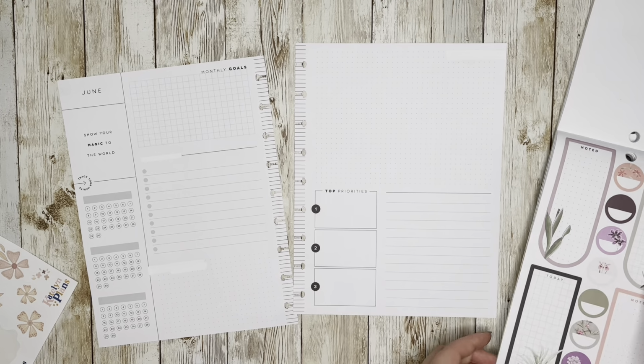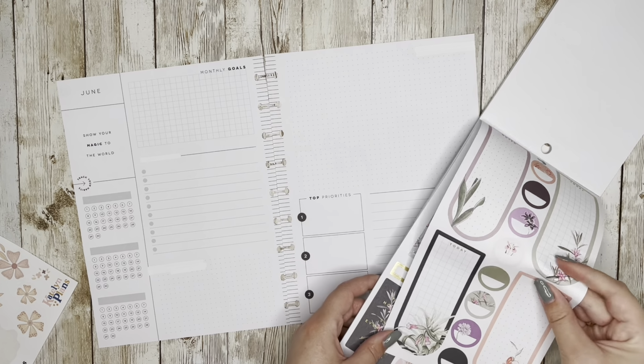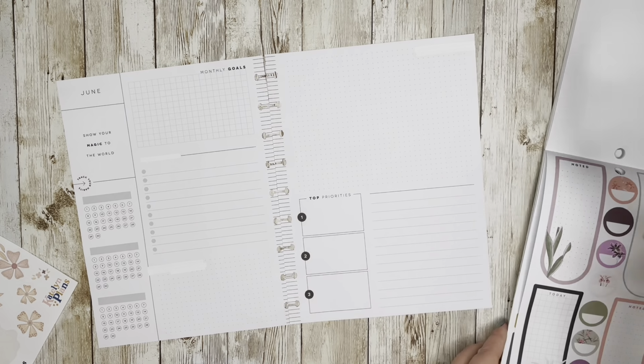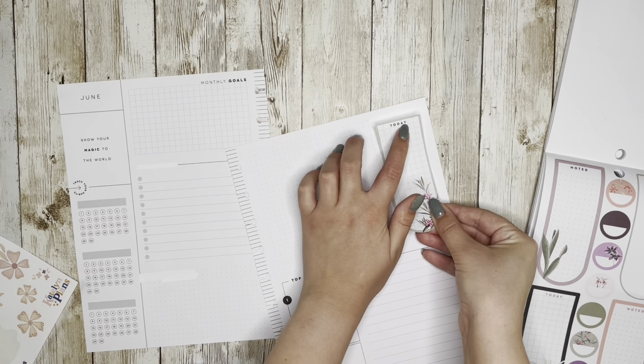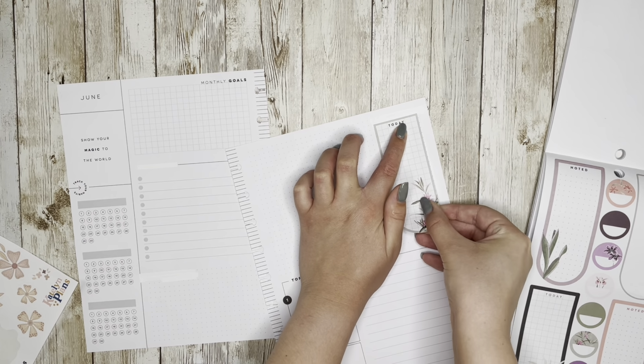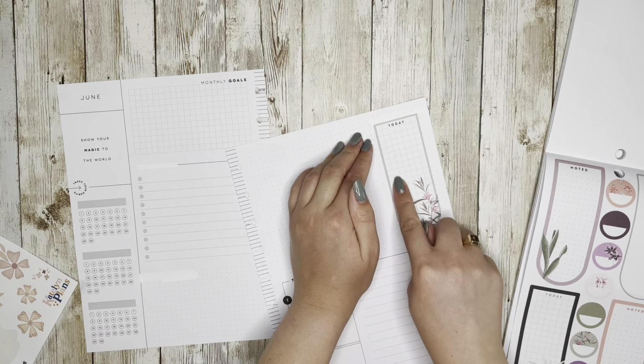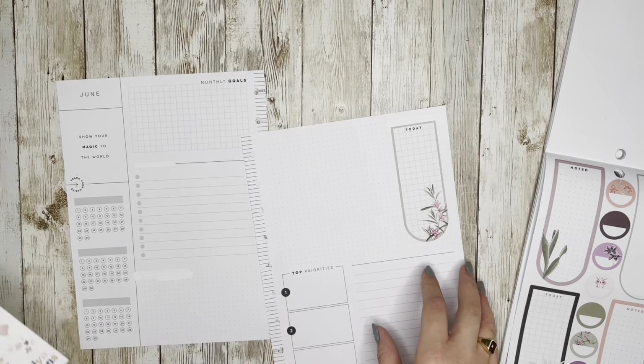So to repeat what I was doing over on the calendar, I'm going to need a space to do the short rundown of the rep team selection process, and that's why I'm going to take this Today oval sticker thing.